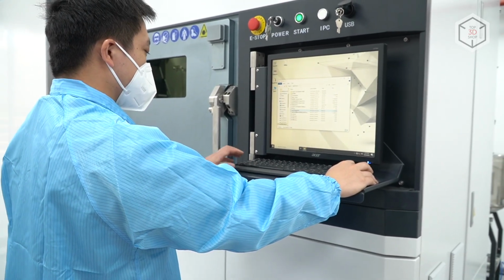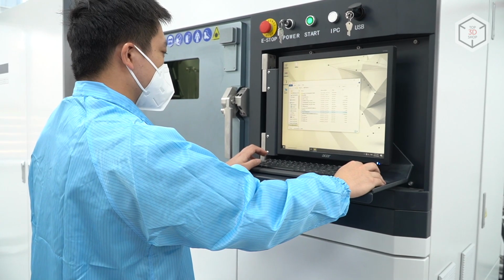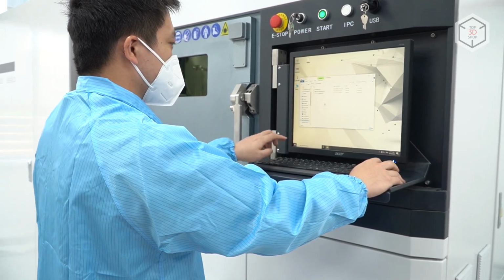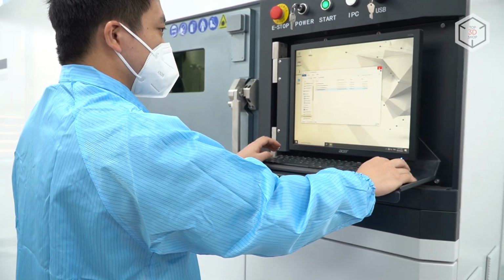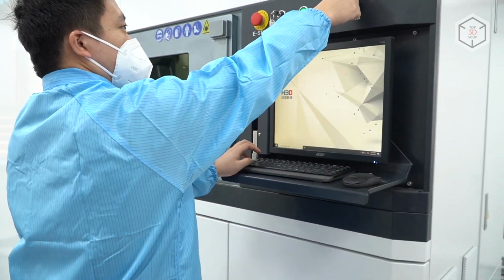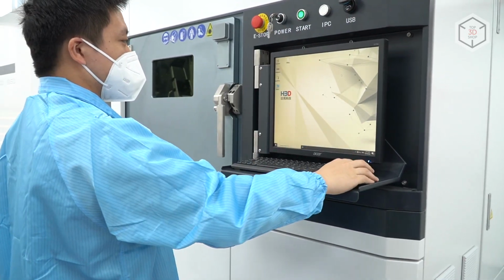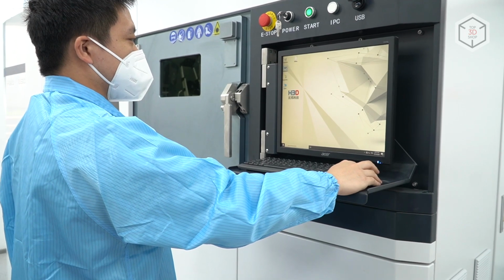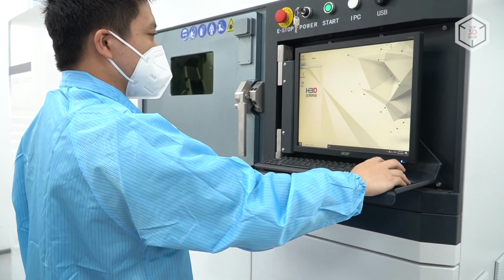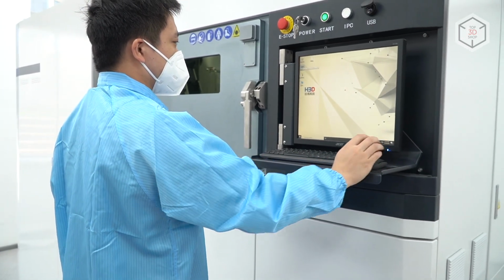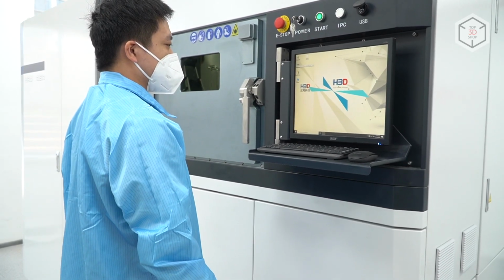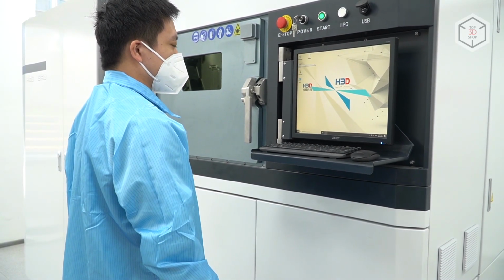Then a very important detail is we transfer the H3D file onto the PC itself. We cannot launch the print from the USB drive. This may cause problems in the future. So first of all, we transfer the file onto the PC itself, and then we launch the software called HBD System.